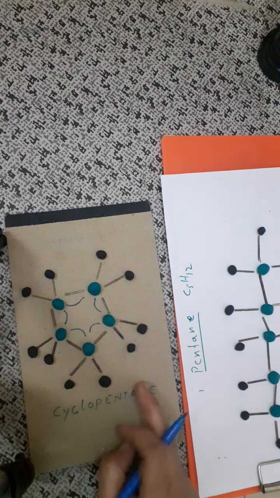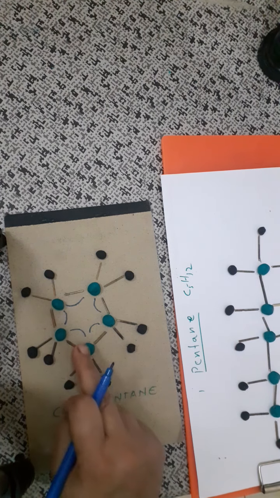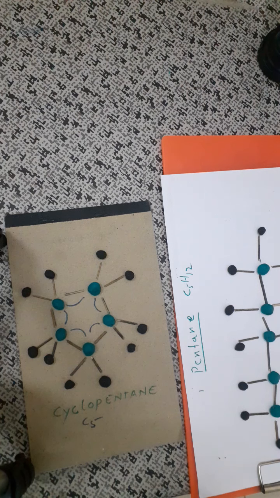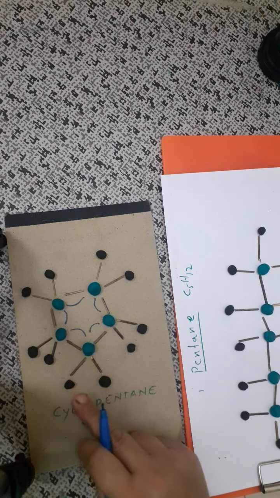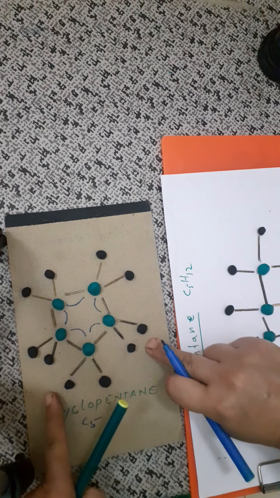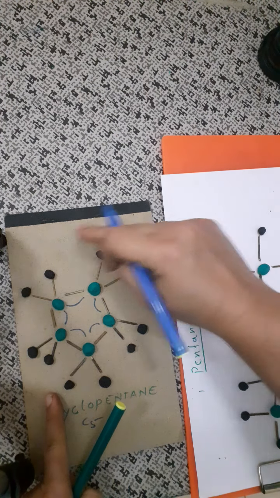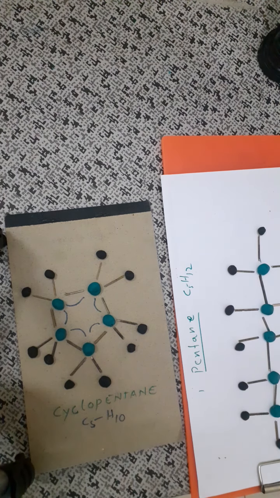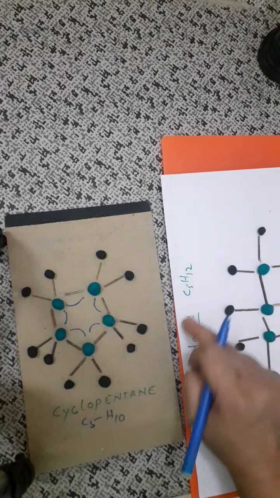So the actual formula of pentane is what? C5H12. Now let us see what would be the formula of cyclopentane. Count the number of carbons. 5. So there is no difference in the number of carbons. So C5. Let us see the hydrogens. 2, I'm starting from here, 2, 4, 6, 8 and 10. So the formula of cyclopentane becomes what? C5H10. So are they similar, children?